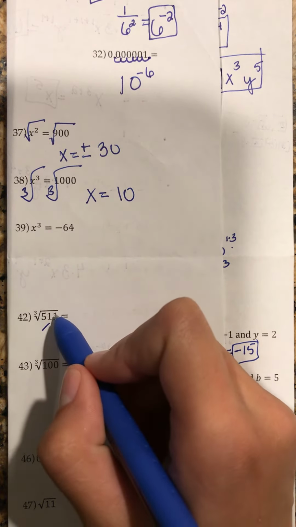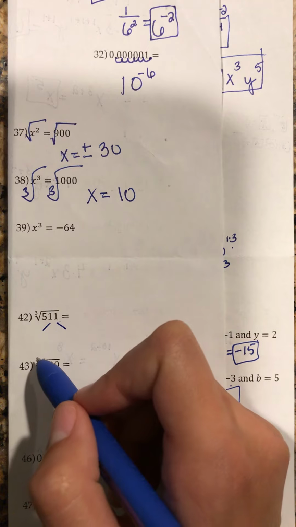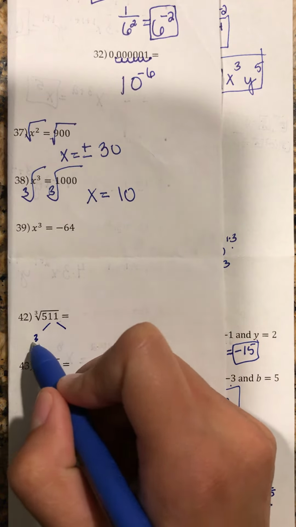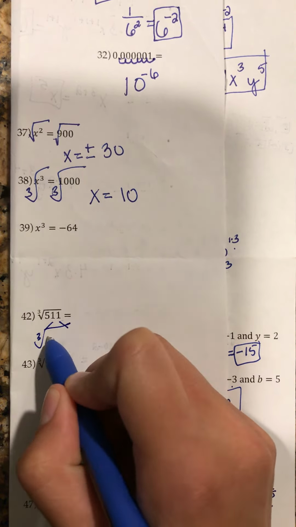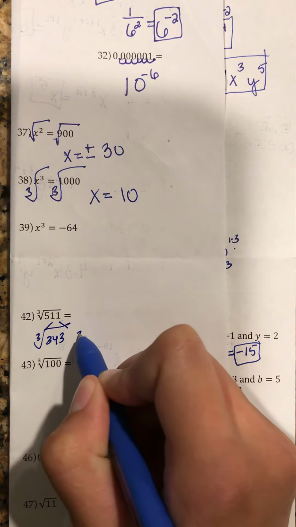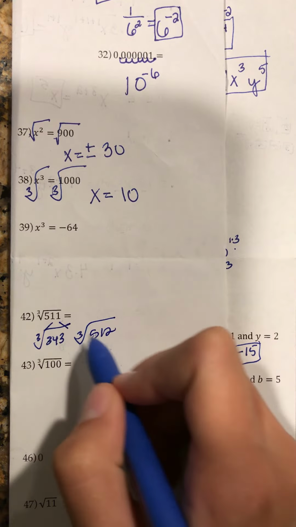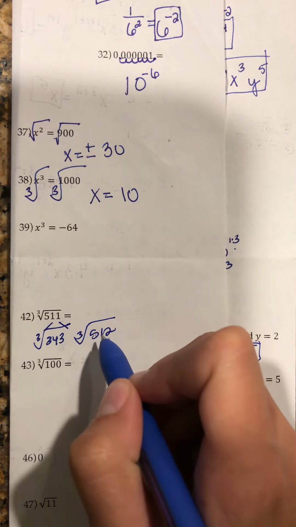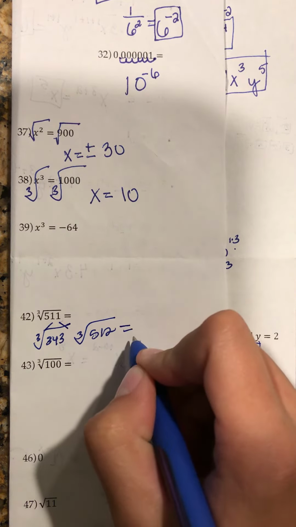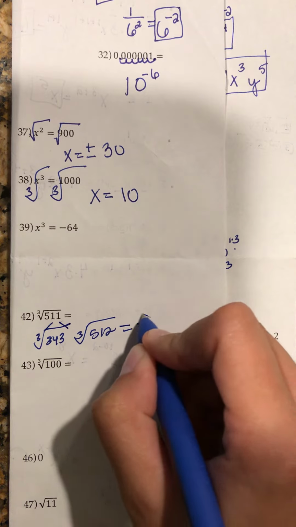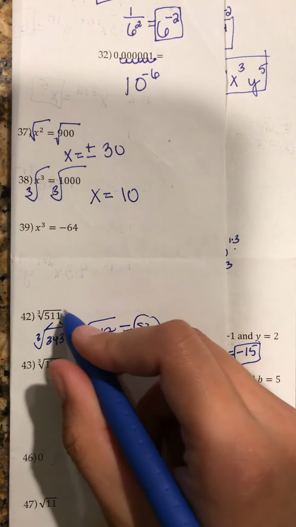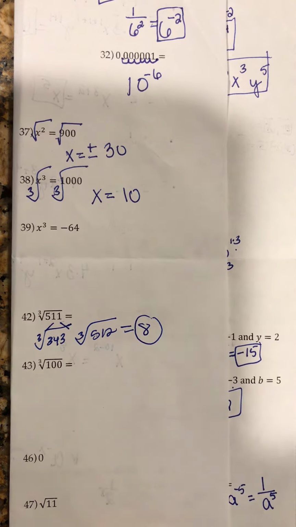What two perfect cubes is 512 between? Well, it's going to be between the cubed root of 343 and the cubed root of 512. Notice how it is closest to the cube root of 512, which simplifies to be 8. And so our cube root simplified or estimated is going to be 8.